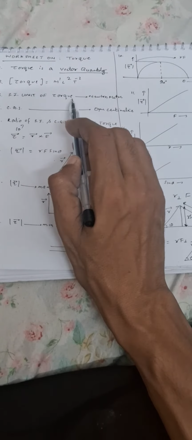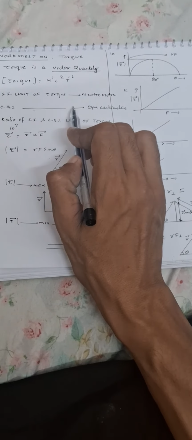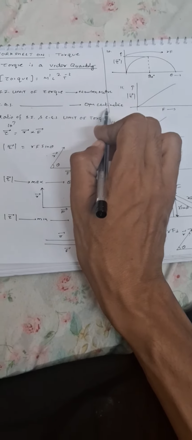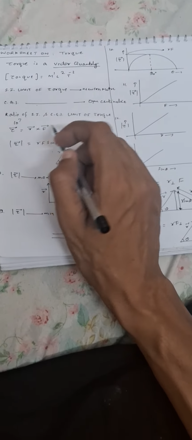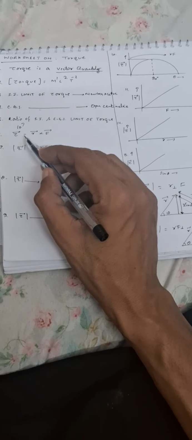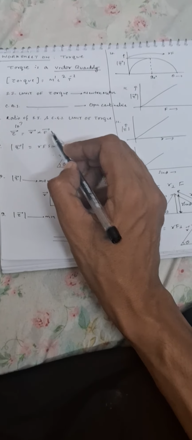Next is SI unit of torque. It is Newton meter. Next is CGS unit of torque. It is dyne centimeter. Next is ratio of SI and CGS unit of torque. So it is 10⁻⁷. Next is torque in vector form. It is equal to R cross F.